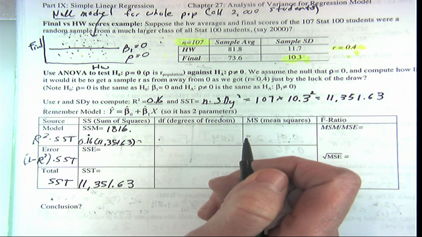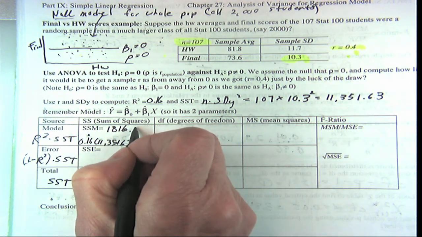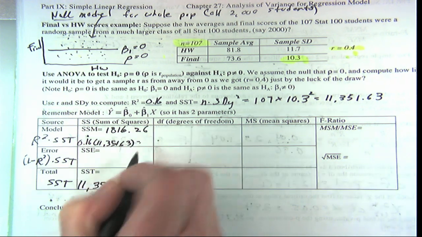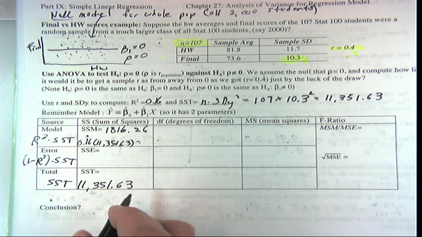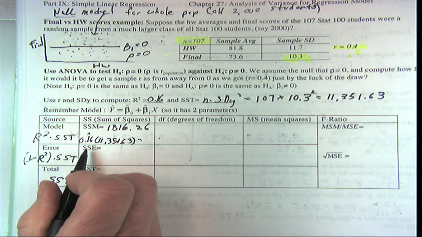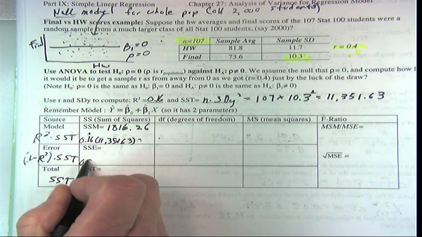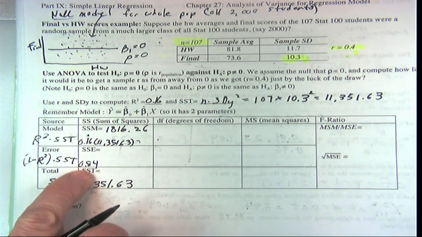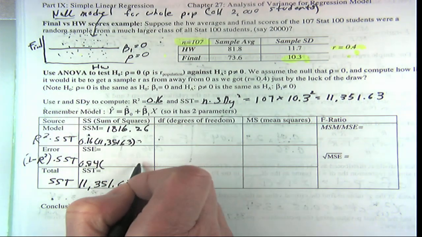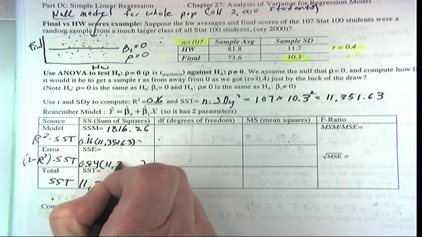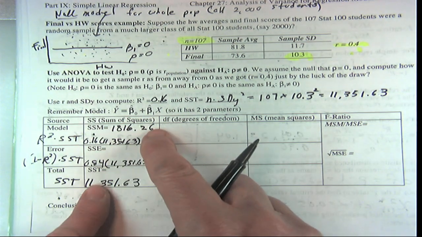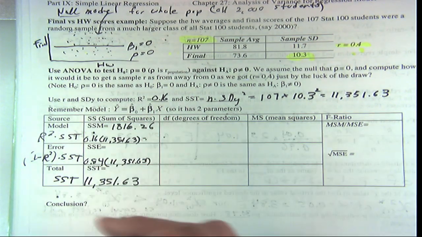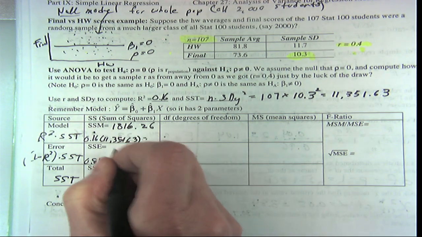Boy, I can't even read my handwriting. 1816 times 0.26. All right. I didn't want to have to do all these calculations in real time here, of course. And this one is going to be 1 minus, so what should it be? 0.16, so it has to be 0.84, right? That's 1 minus R squared. And it's times the same business, times SST, 11,351.63. And then, of course, you could subtract that from that and get the same thing.